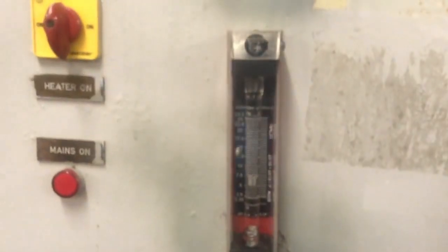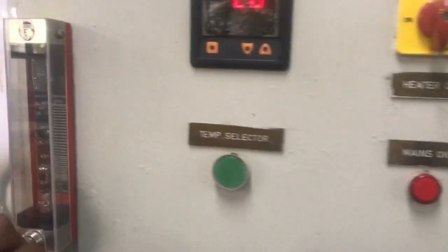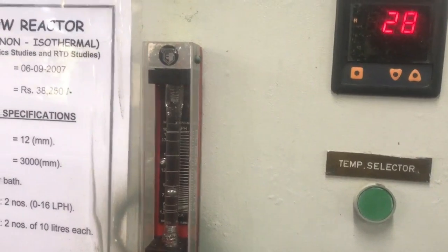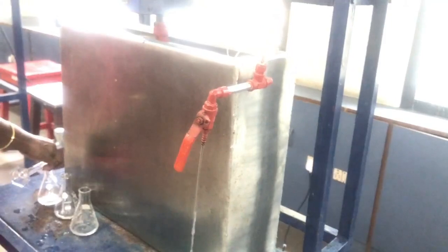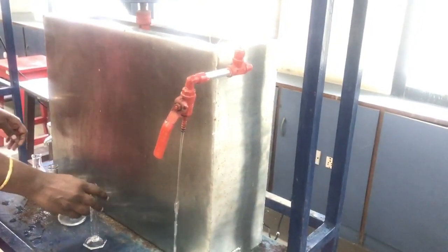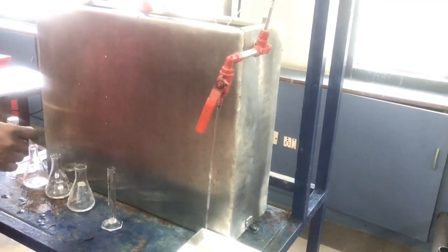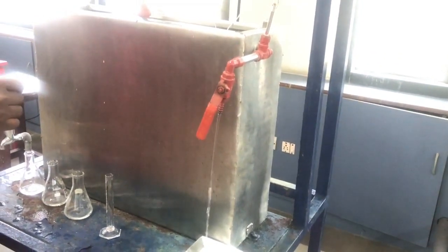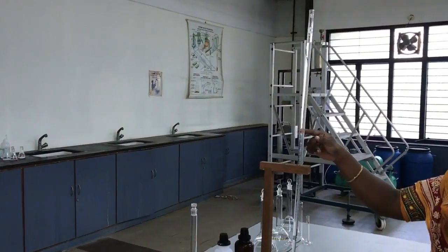Now the flow rate is again changed for both NaOH and ethyl acetate to 10 lph. And likewise, after 5 minutes, 10 ml of product is collected and poured into another 100 ml conical flask. Finally, each conical flask is loaded with 10 ml of 0.1 normality HCl solution and titrated against NaOH. NaOH solution is filled in the burette.